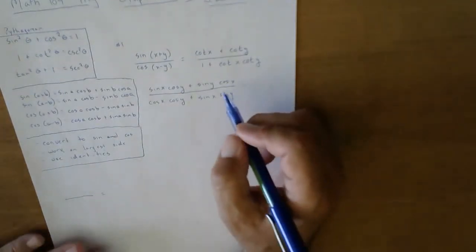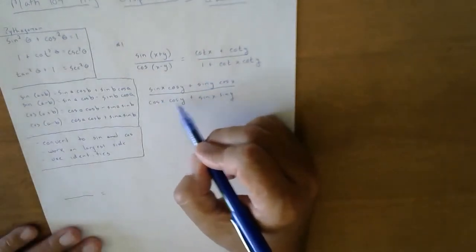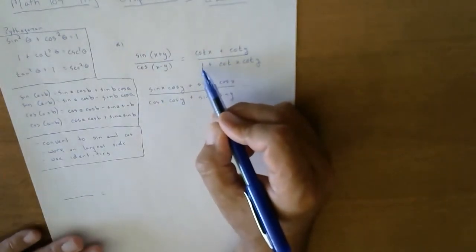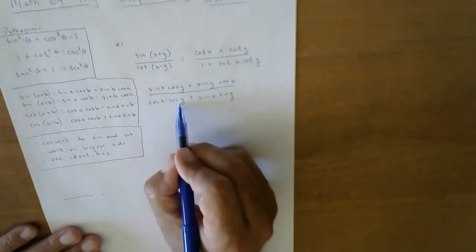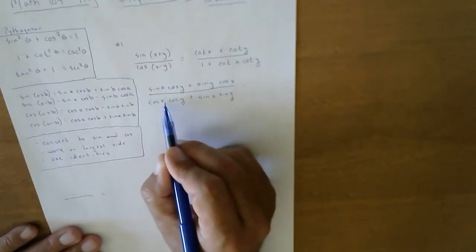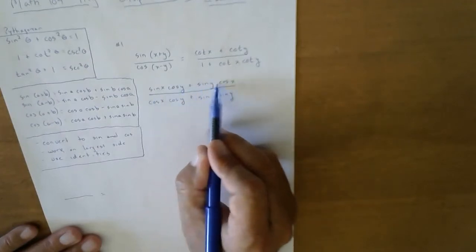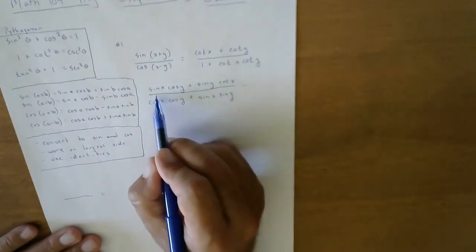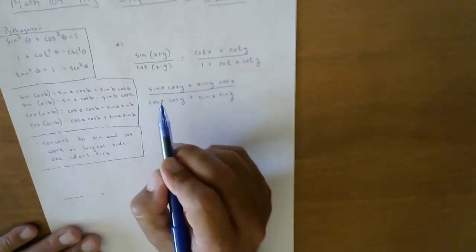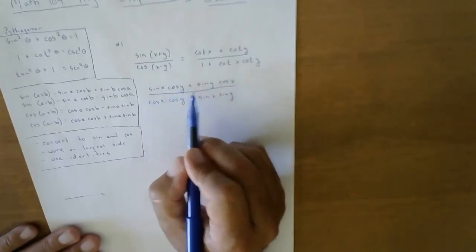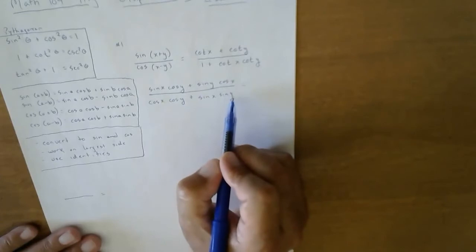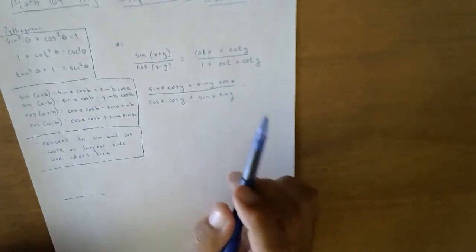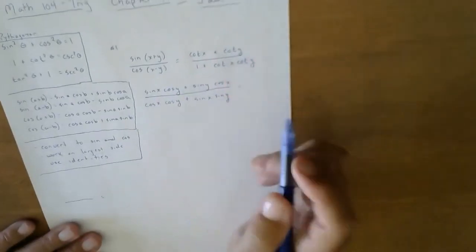Coming back up to this. Now, this guy would be great if it was 1. And how would I make that 1? Well, I would divide him by cosine x cosine y. If I divide him by cosine x cosine y, I have to divide everything. And I can keep going through dividing everything. What I'm quickly going to get is something that looks like this.